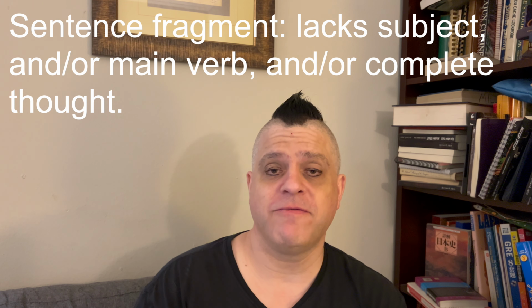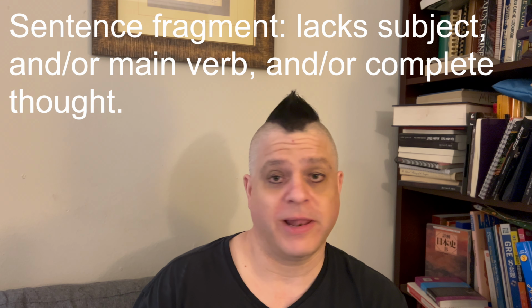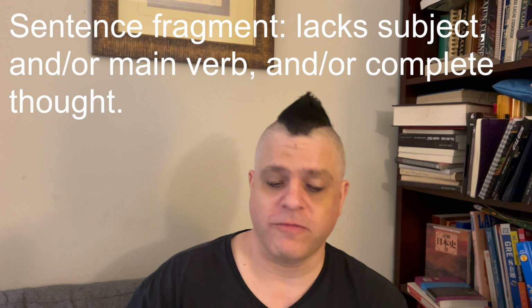So let's talk about a couple of possible errors that some people make, especially annoying ones that readers will notice, even if they're not sure why. First is a sentence fragment. A sentence fragment lacks a subject, or it lacks the main verb, or it lacks a complete thought, or it lacks all three or two. So one or more of those.